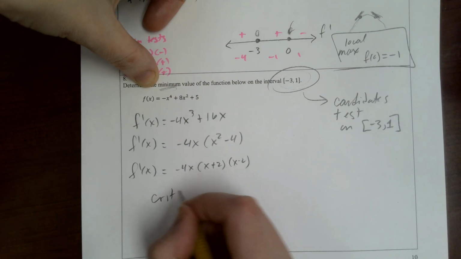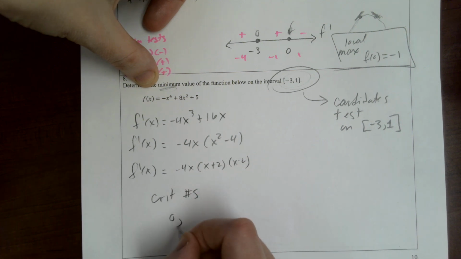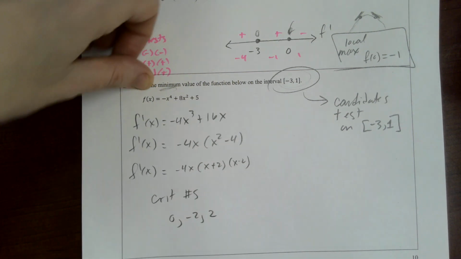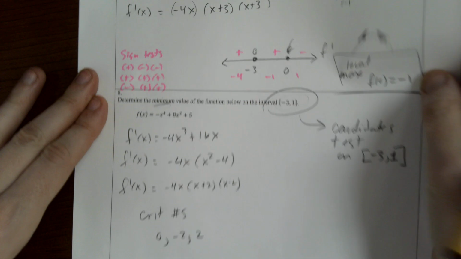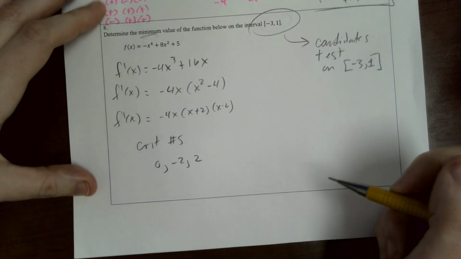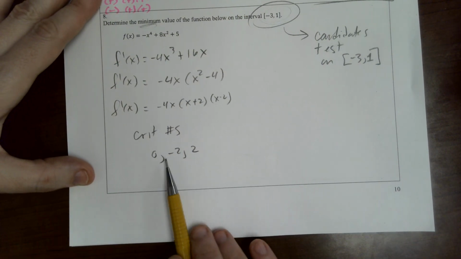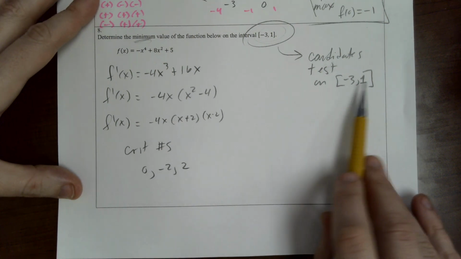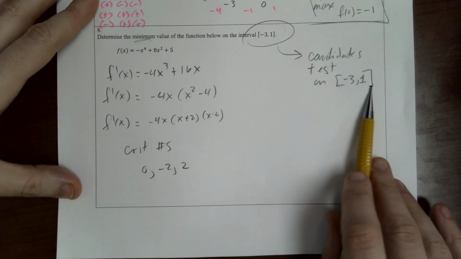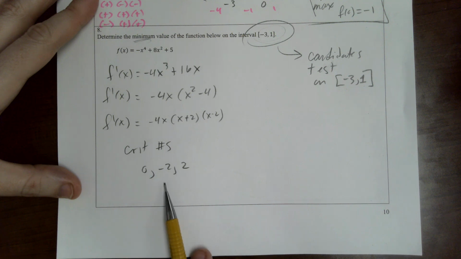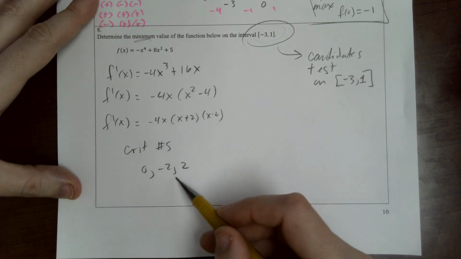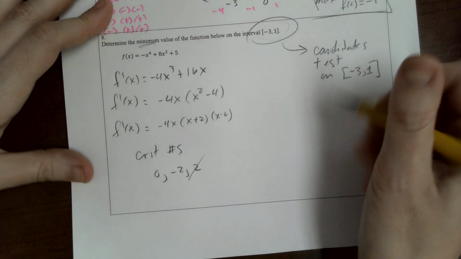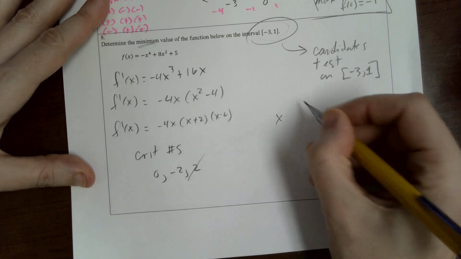Okay, so the critical numbers are 0, -2, and 2. All right, so guys, which of these fall outside of this interval? Because you don't need them. We're about to put these in a table with these as the endpoints. So 2, we're not using that one. That one is irrelevant for this.